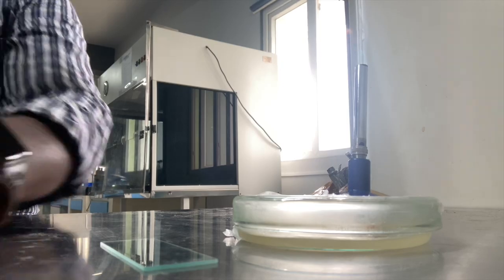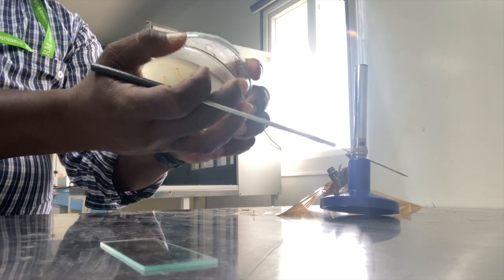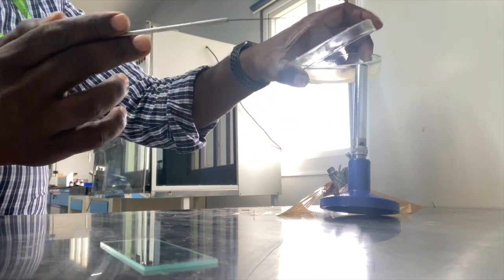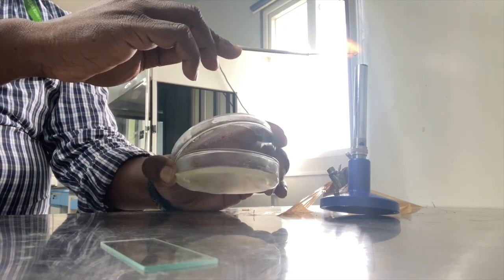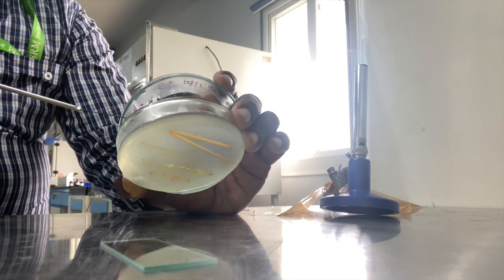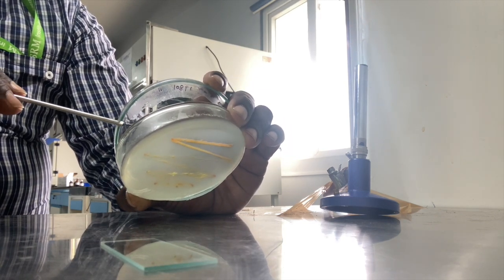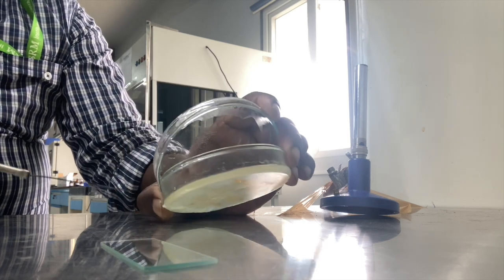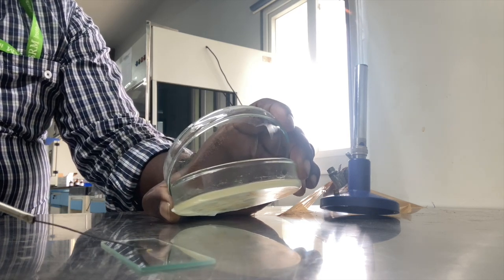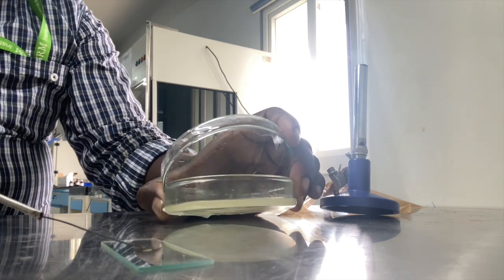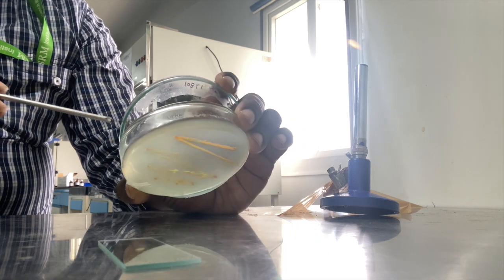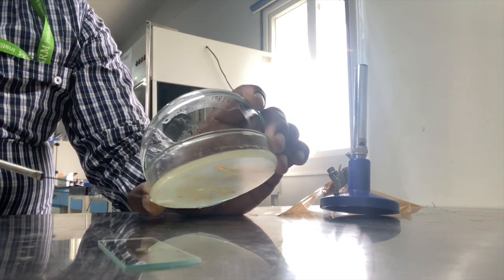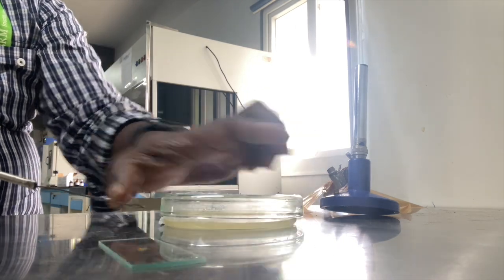The first thing is we need to have a very clean, grease-free slide, and you need to take a very actively growing 24-hour-old culture. The first important thing is you need to make a very thin smear. That is very important, because once you make a very thin smear, then only you will be able to visualize the bacterial cells very clearly. So you need to have a very uniform distribution of the smear, and to get that, our main requirement is a grease-free slide.